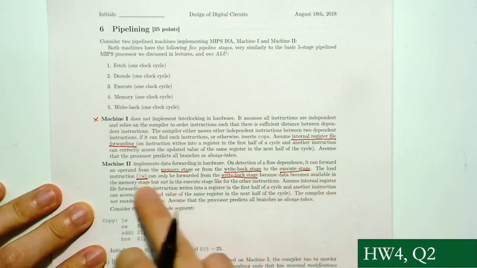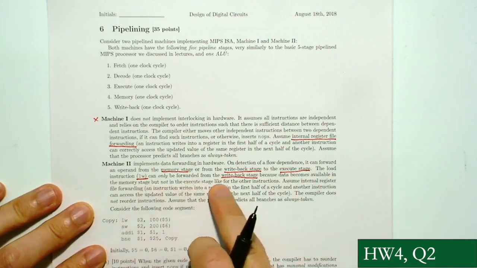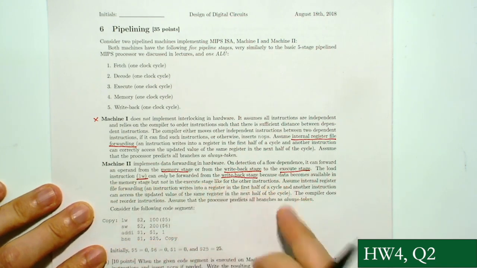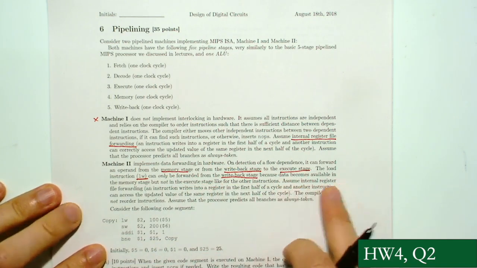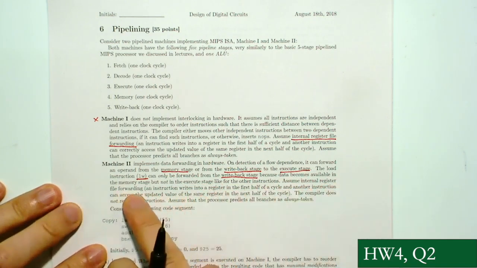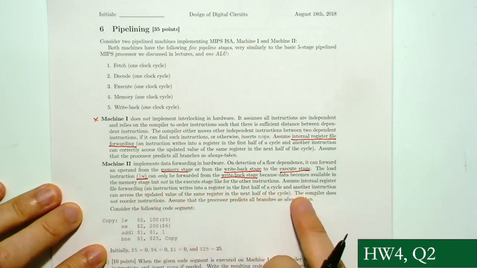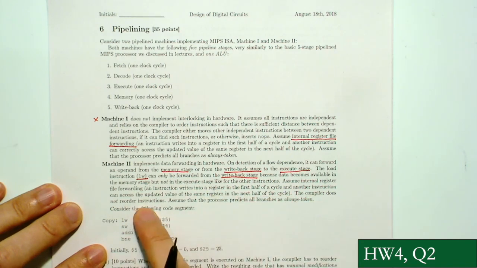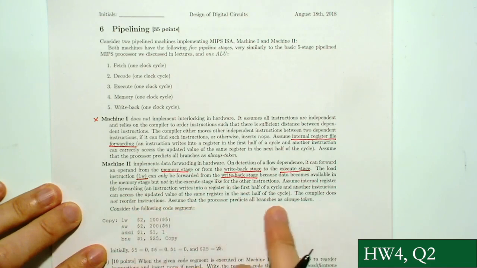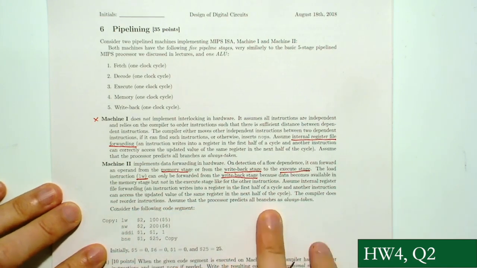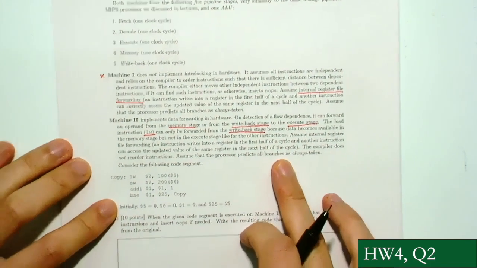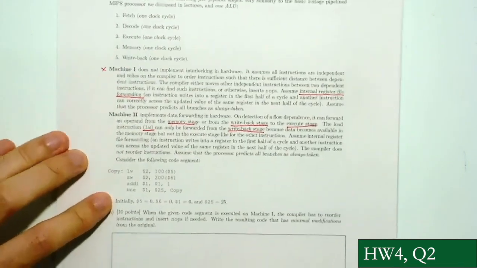Because data becomes available in the memory stage, but not in the execute stage, like for other instructions. So assume internal register file forwarding, the same as in the previous machine. So the compiler does not reorder instructions in this case, and assume that the processor predicts all branches as always taken. Okay, we have this piece of code.